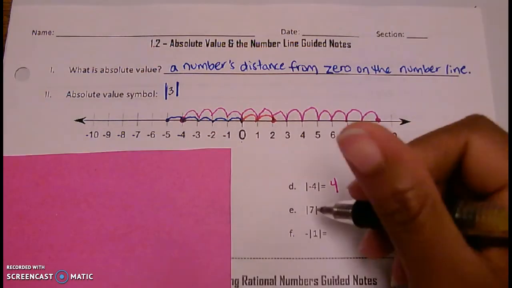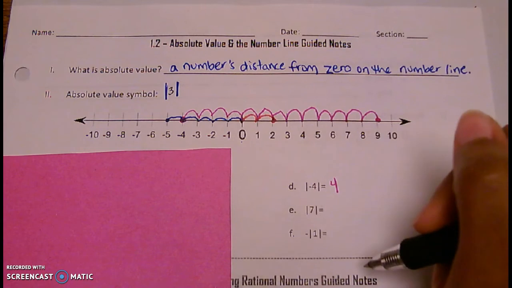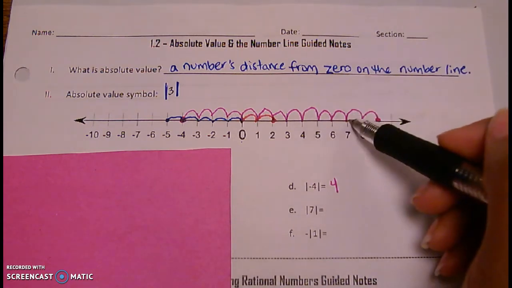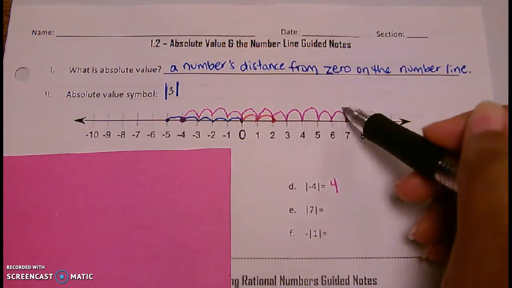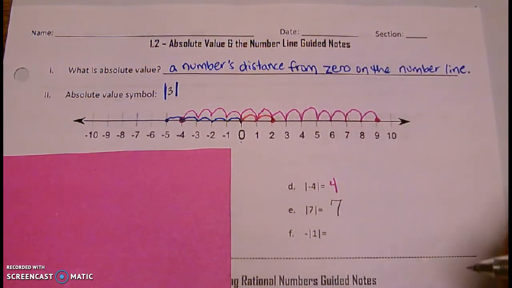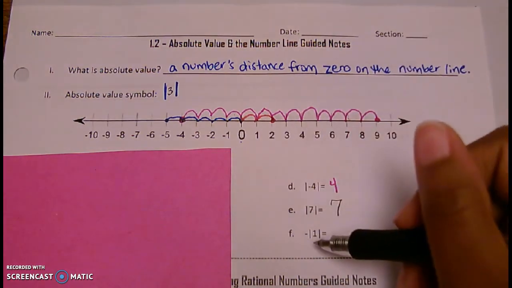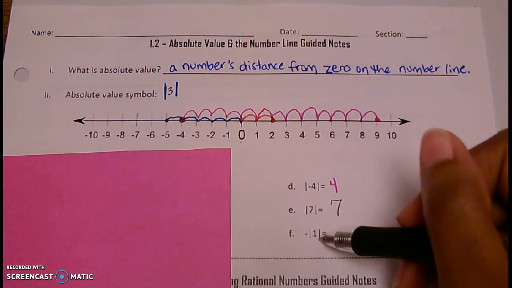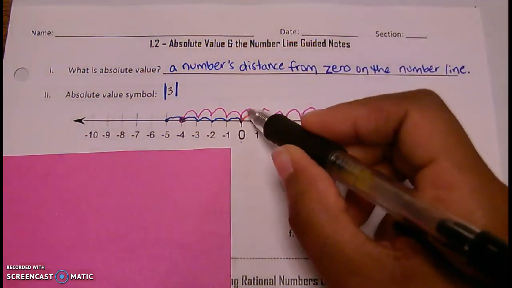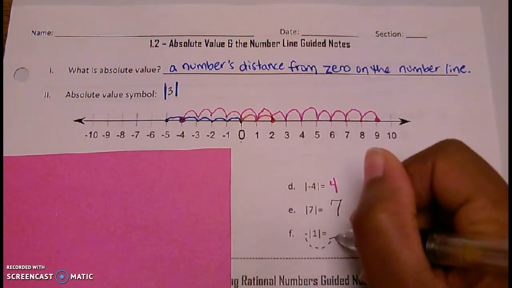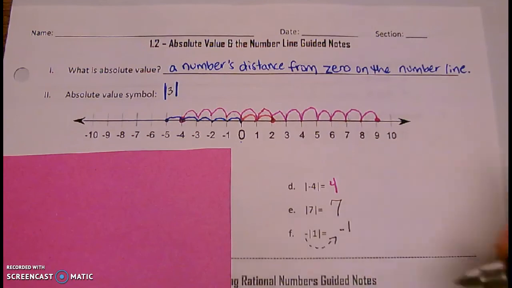Alright, if you're back, that's because you've already done E and F, and you're waiting to see what the answers are. So the absolute value of 7, if I find 7 on the number line, I hop and see how many units away that is from 0, my answer is going to be 7. Okay, so we have negative absolute value of 1. We know that the absolute value of 1 is 1, but we have this negative symbol here. So our final answer is going to be -1.